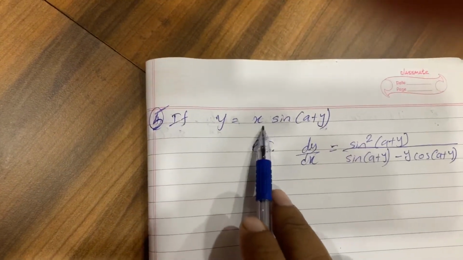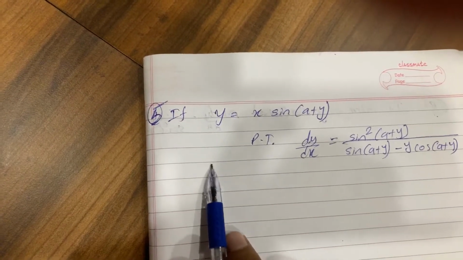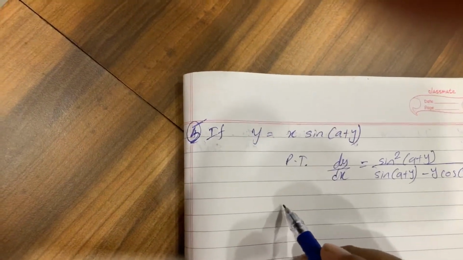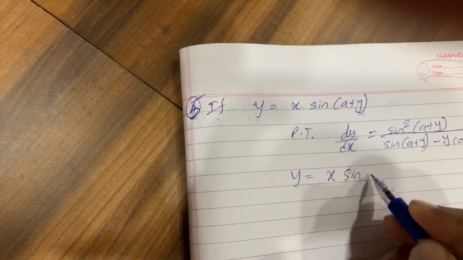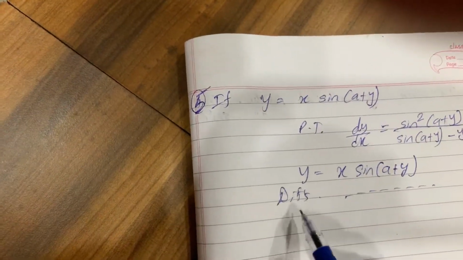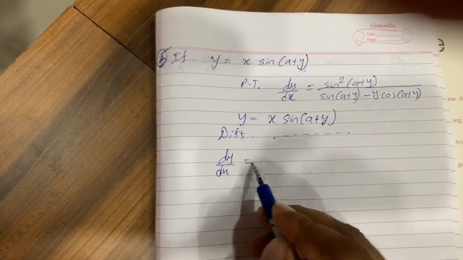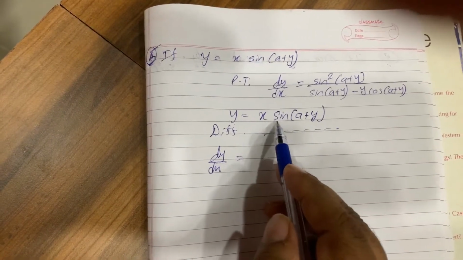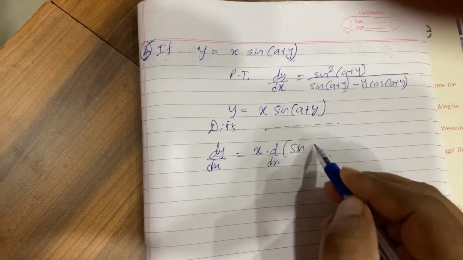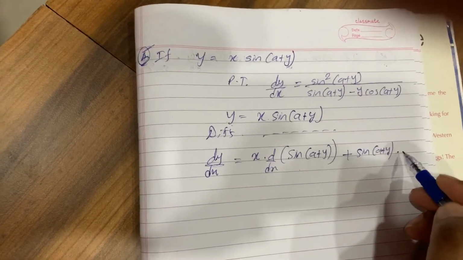When you have a question as y is equal to x sine of (a plus y), it's clearly not possible to make y as a subject here. So what you should be doing is treat y as a function of x and differentiate this. So let us see, we have y is equal to x sine of (a plus y). Differentiating with respect to x, you will write that. What is derivative of y? dy by dx. And we are looking at now derivative of this into this. Clearly it is u into v rule here. So it's going to be x times derivative of sine of (a plus y) plus sine of (a plus y) into derivative of x, which is 1.